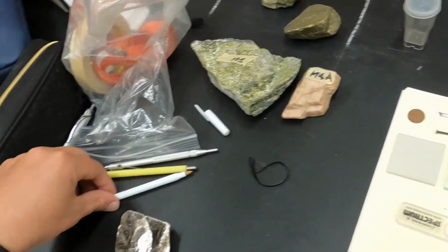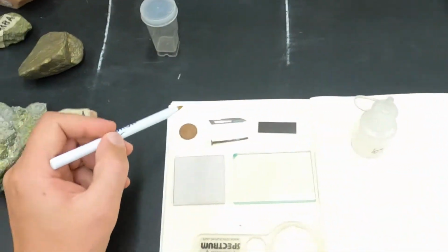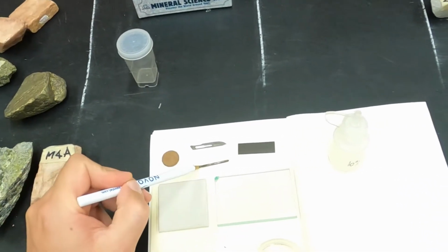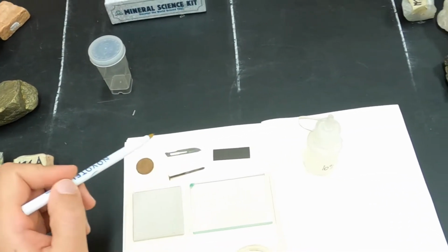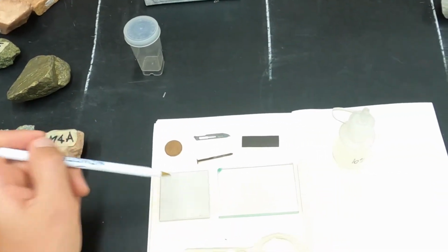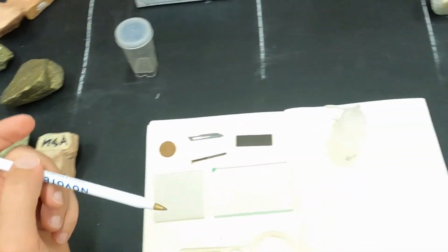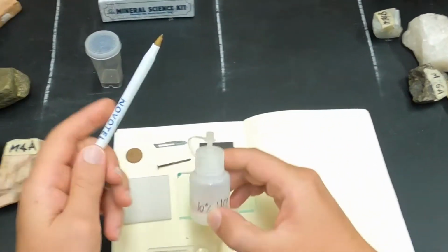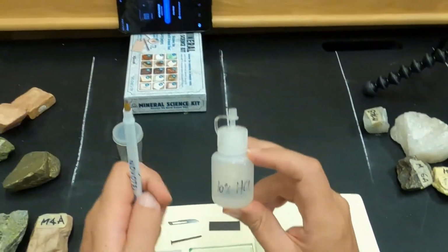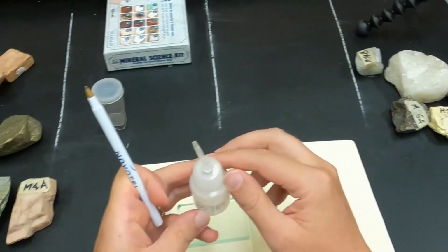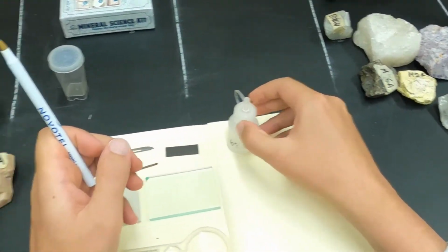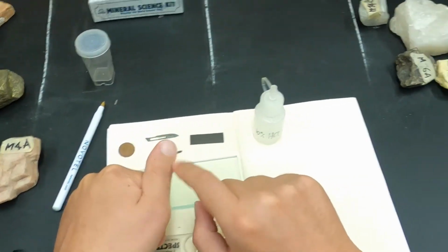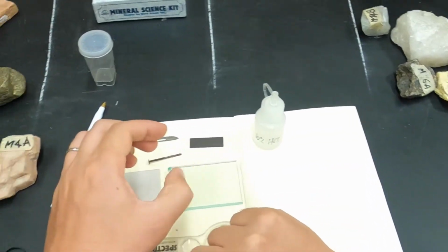So I will use a pen just to illustrate things. Here we have the copper coin. This is the pin nail, the knife, the magnet, a ceramic plate, a glass plate. This is a hand lens, and that's our hydrochloric acid at 10% in this case. The other tool that I have is usually my thumbnail, so I can use it to scratch a mineral.